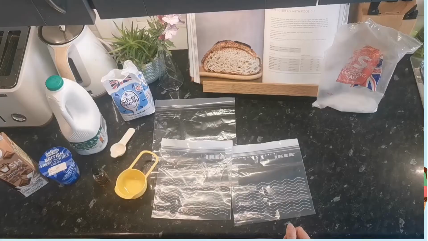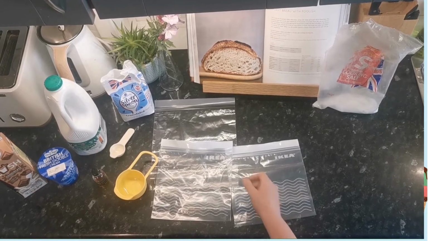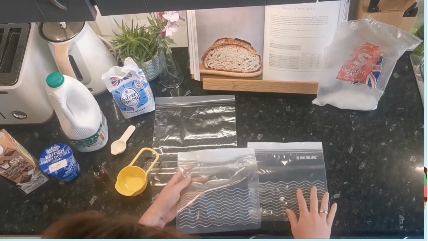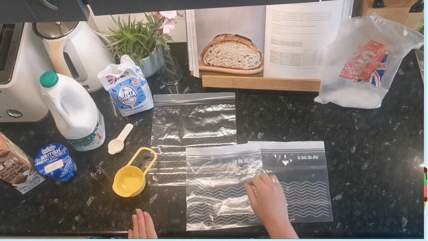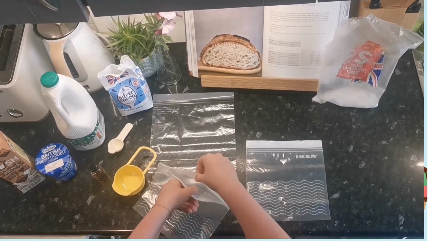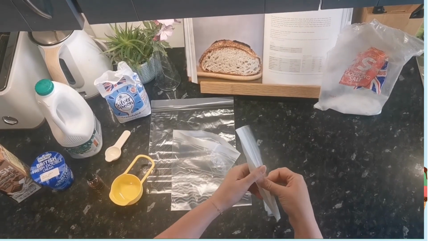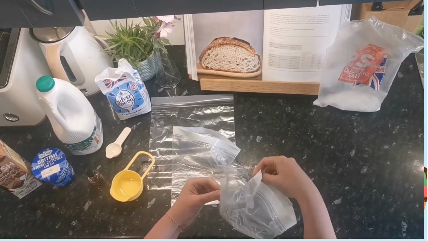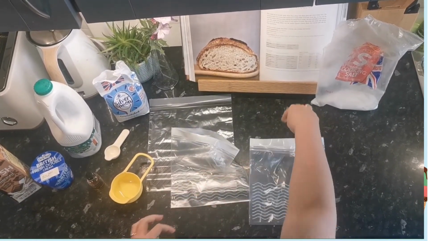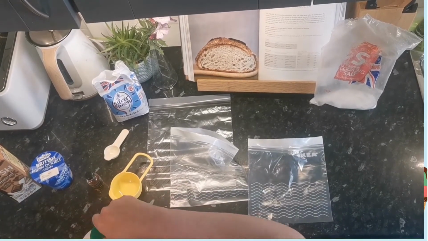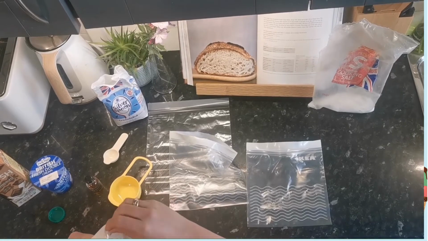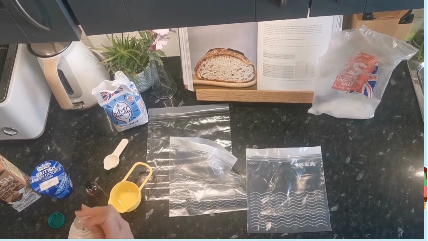3, 2, 1, go. Okay, what we're going to do first is we're going to make up our ice cream mixture that's going to actually be frozen into ice cream. So open up whichever bags you're going to use for this, your smaller bag. I'm doing 2 because I'm doing a vanilla and a chocolate. And what you're going to do is pour out 150 ml of your milk first of all.